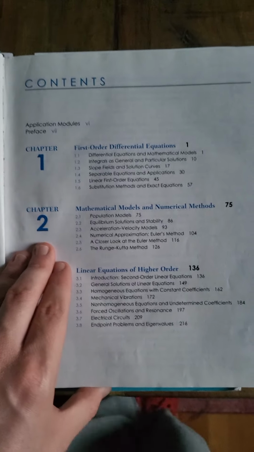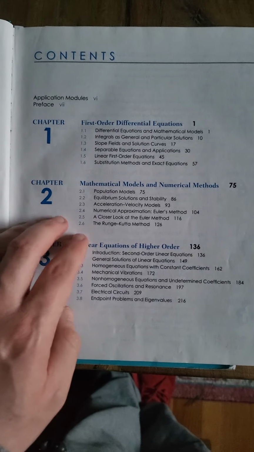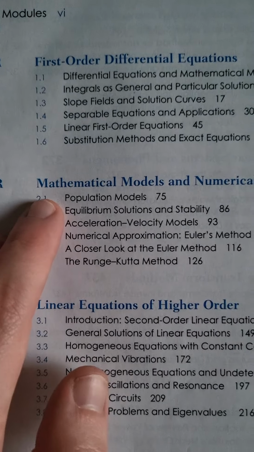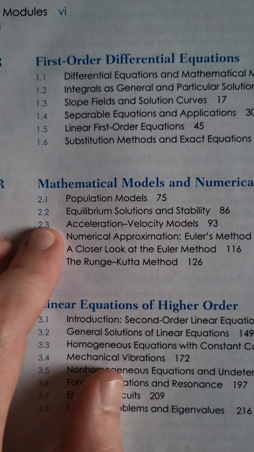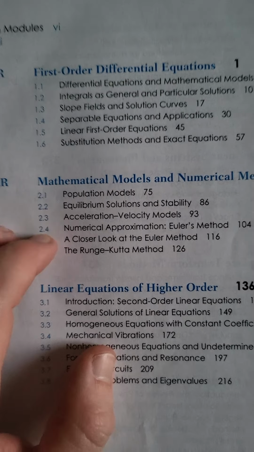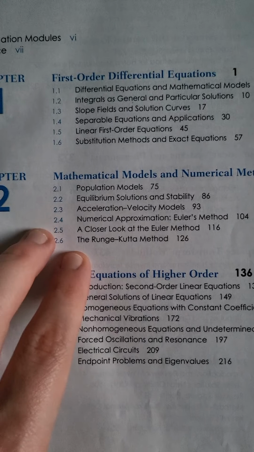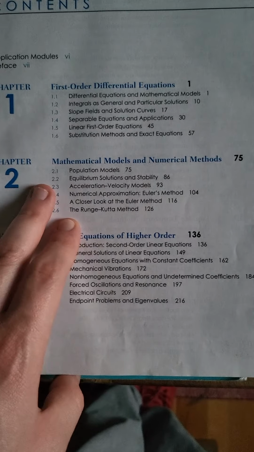And then chapter 2 is going to tell you a little bit about some examples of some first-order differential equations. So they're going to introduce a population model here and acceleration velocity models. These are some classical models that just arise from simple first-order differential equations. And then they're going to finish off this chapter with a little bit of numerical approaches.